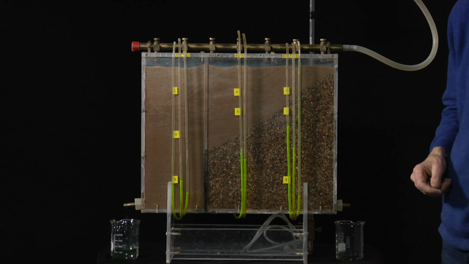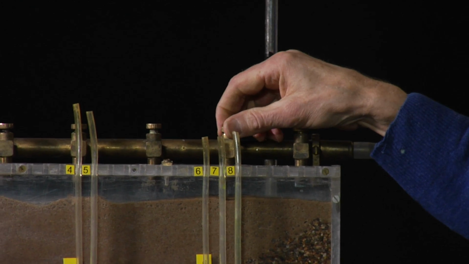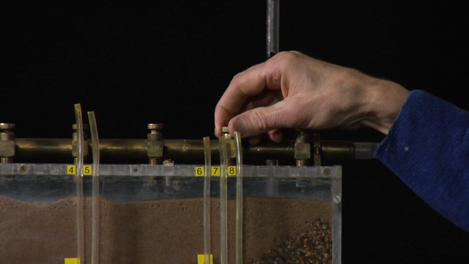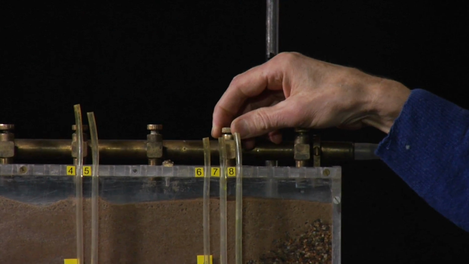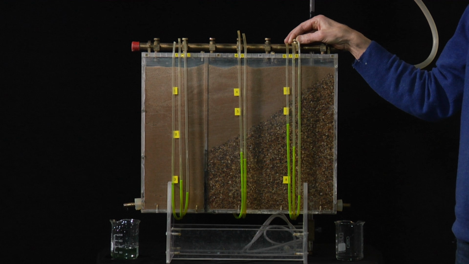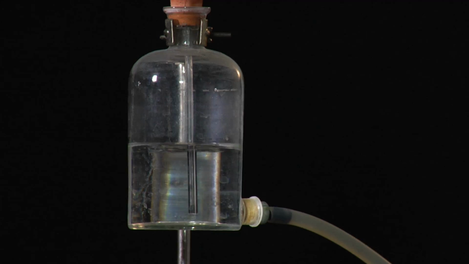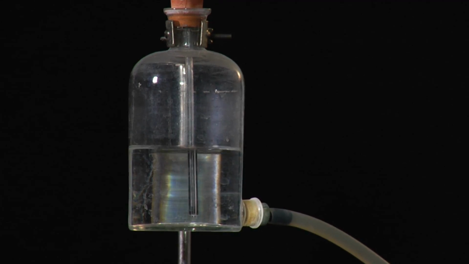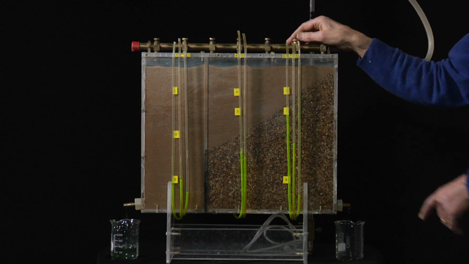at some locations. But I don't want to do that. Instead, I increase the water flow. I open the tap a little more, and the bubbling in the bottle increases.